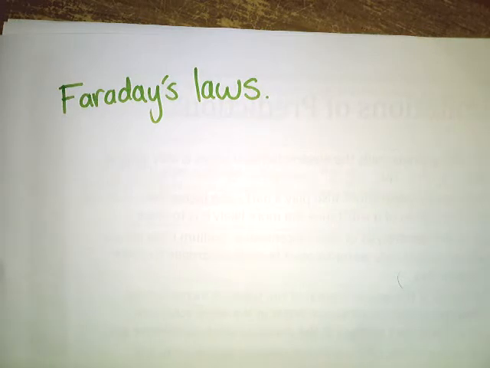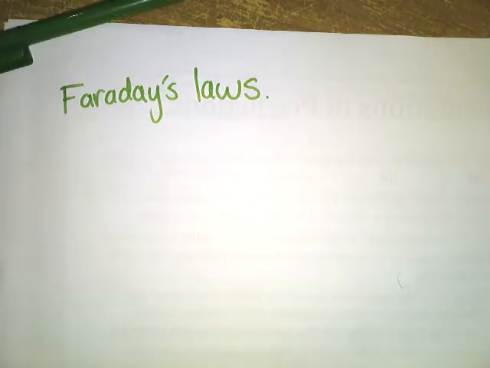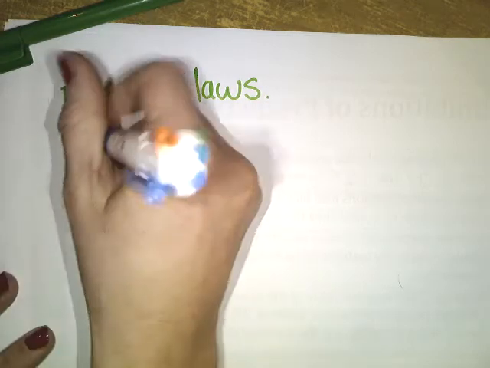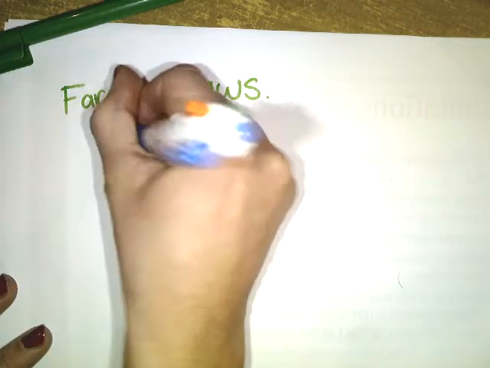I want to start off just looking at this. So, we know that electrons carry a negative charge.